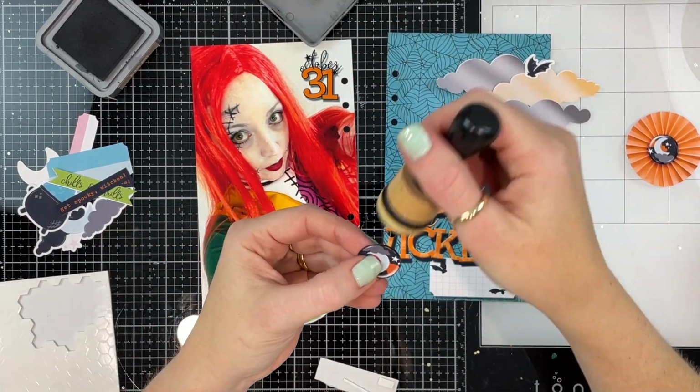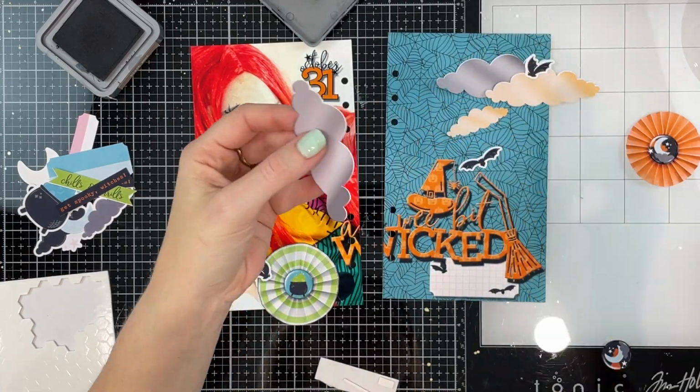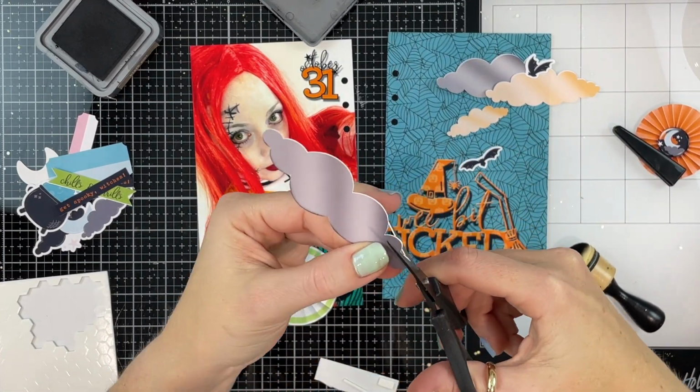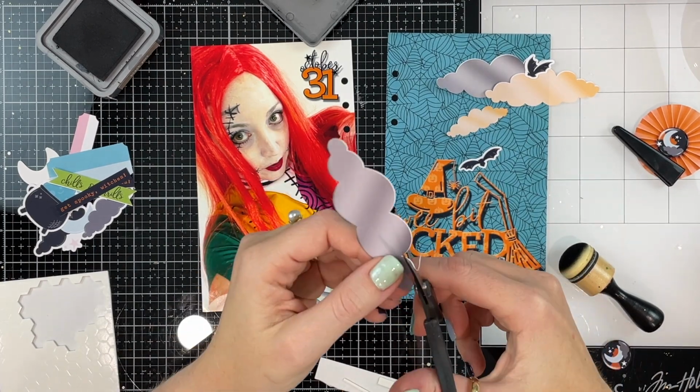So I'm going to show you a little bit of this, but not the whole process because it's not that exciting. I'm going to ink everything up. You can see on these clouds I have a bit of an extra white border. That was my cameo. I'm just going to trim that off and then ink up the edges and stick everything down.